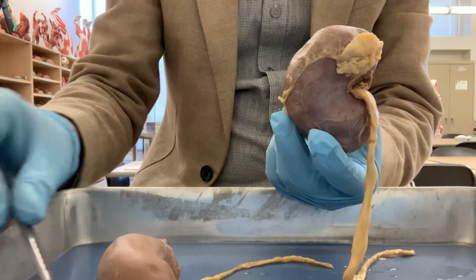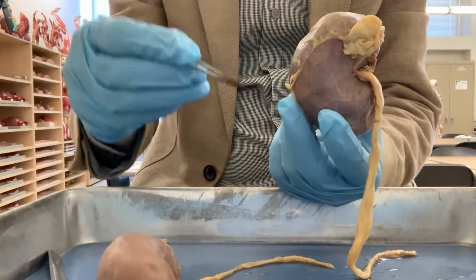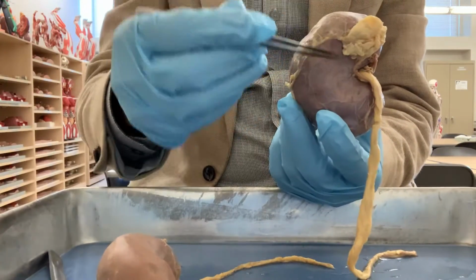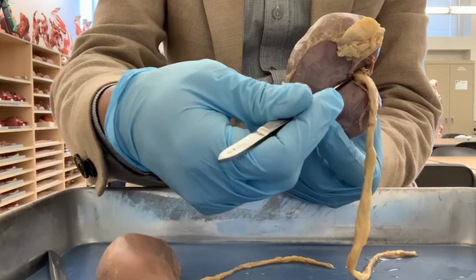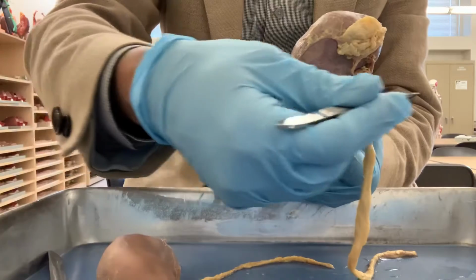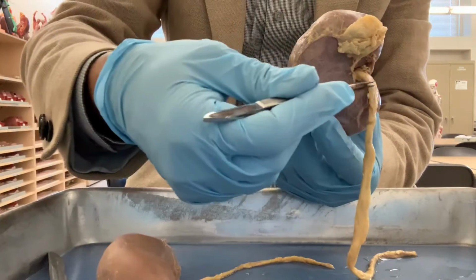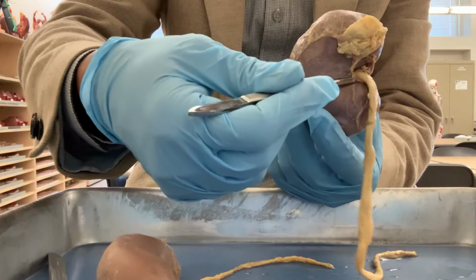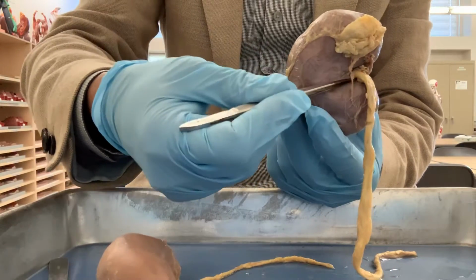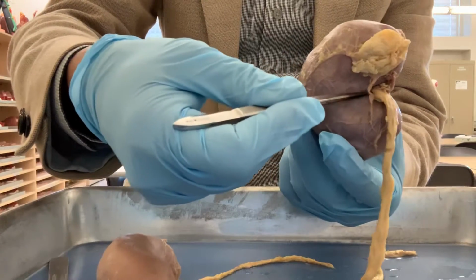Since the shape is like a bean, this part is the medial side of the kidney, that means towards the midline of the body, and this area is called the hilum.